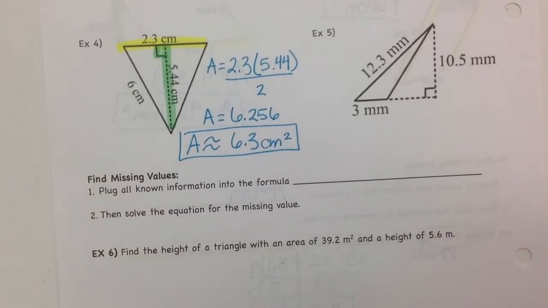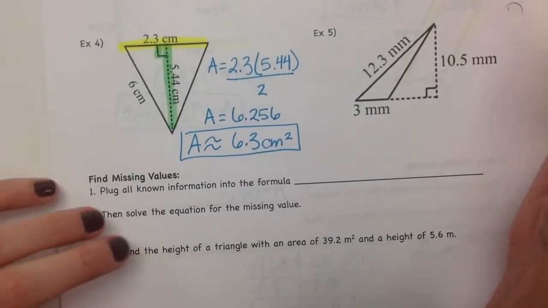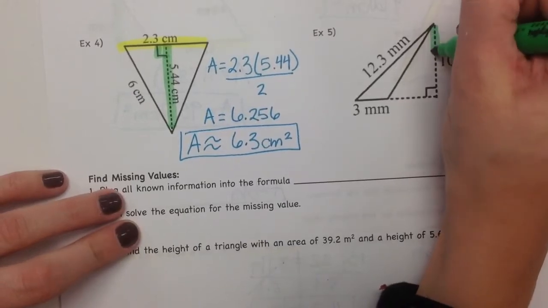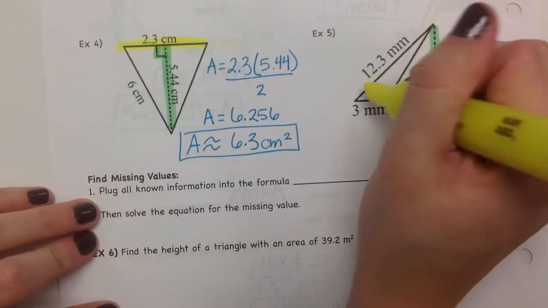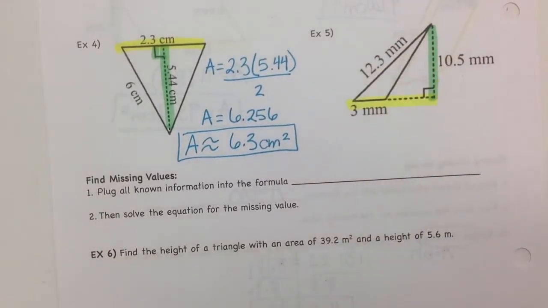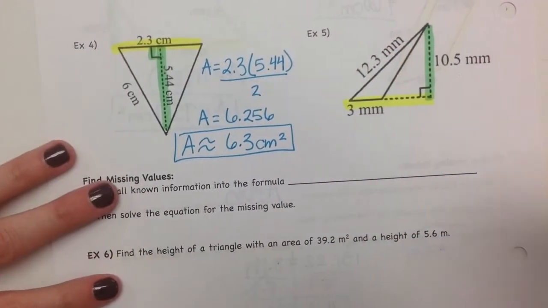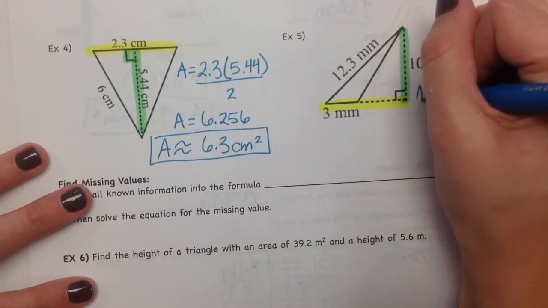Example 5 over here. Again, first thing I'm looking for is that perpendicular height. On what side does that connect to at a 90-degree angle? It connects with this side here. So plug in that information into our formula.